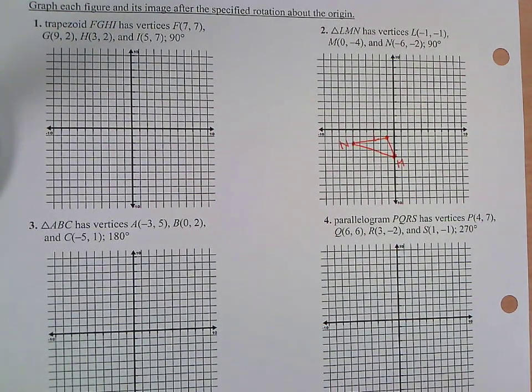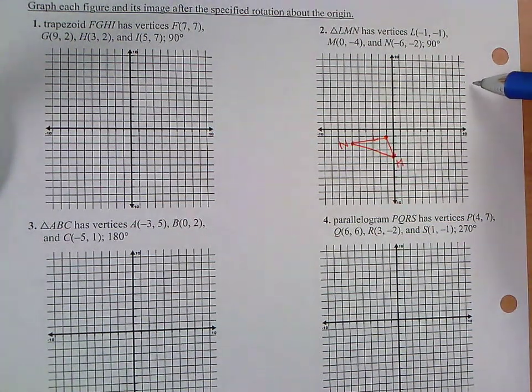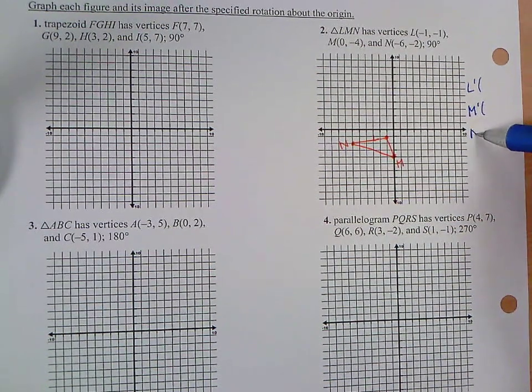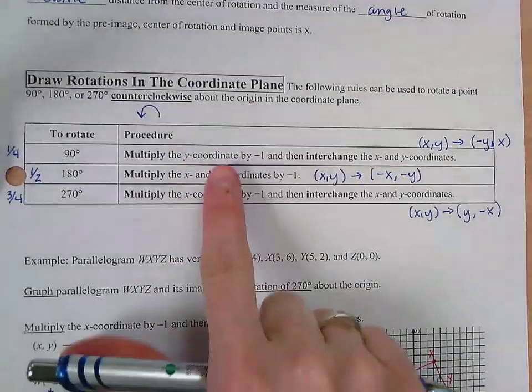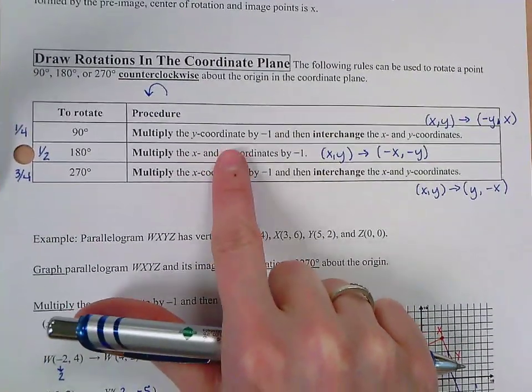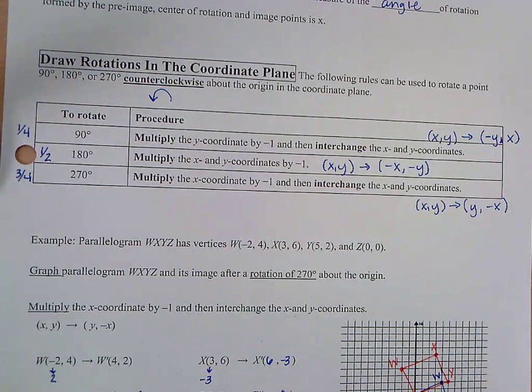And I'm rotating it 90, so I'm going to figure out what my 3 points of my image are first. You see some of you flipping to look at that procedure again. So for 90 degrees, here you multiply the y coordinate by -1 and switch them.